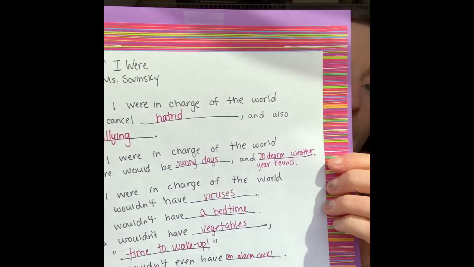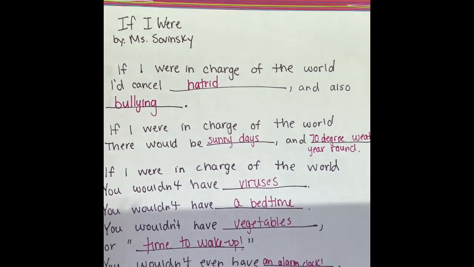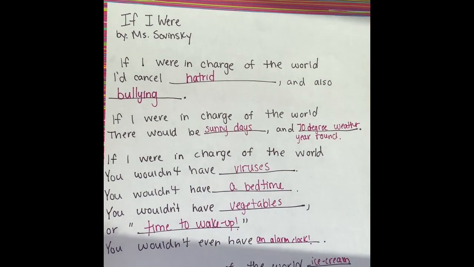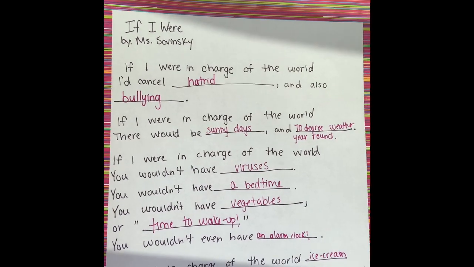Another type is called If I Were. You'll notice on the Microsoft Word document that I gave you, there are already lines. You just have to fill in the blanks. So here's my example here. Everything that's written in black is already there for you. You just need to fill in the blanks, which is what I did in the purple.